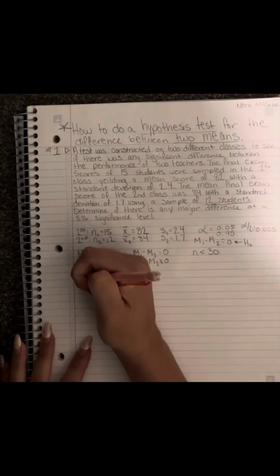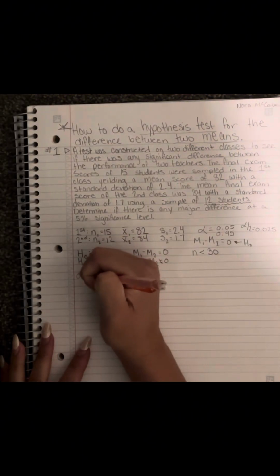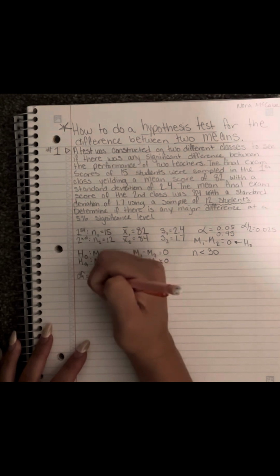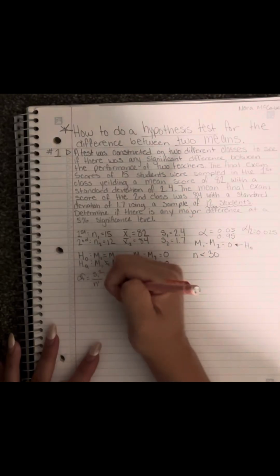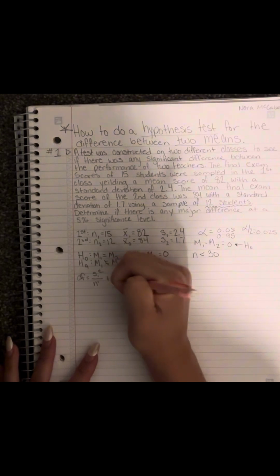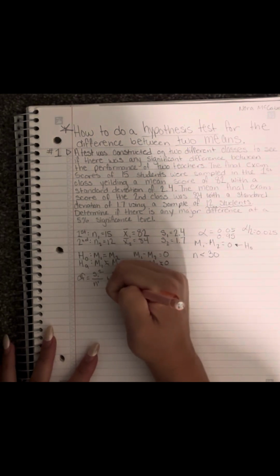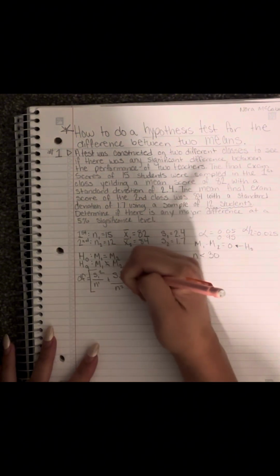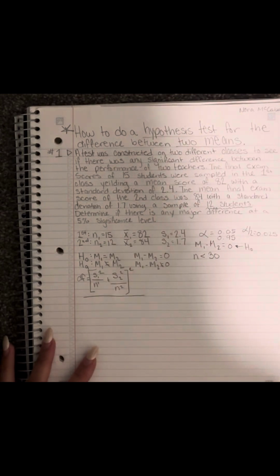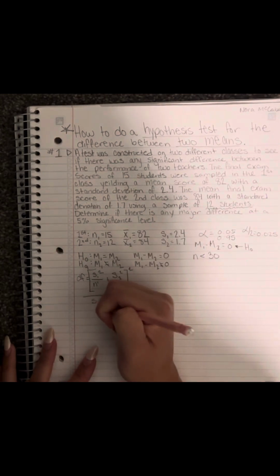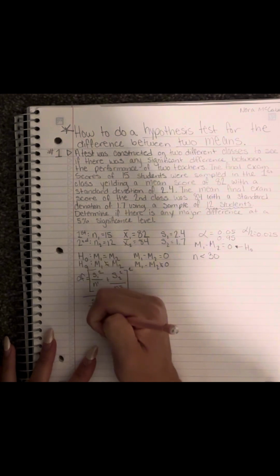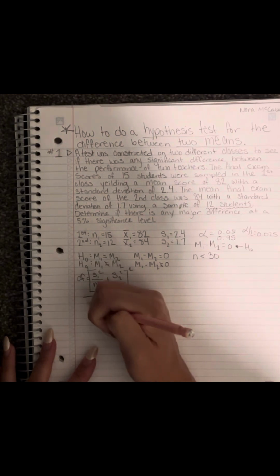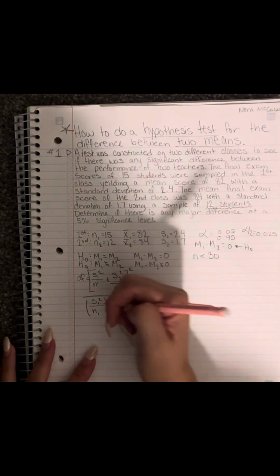Our next step is to calculate the degrees of freedom. We have a nice big formula for that. So we're going to start writing it here. df equals s1 squared over n1 plus s2 squared over n2. Put brackets around those, squared, over s1 squared over n1. Put that in parentheses again. Square that.